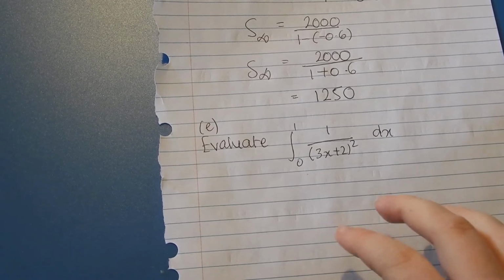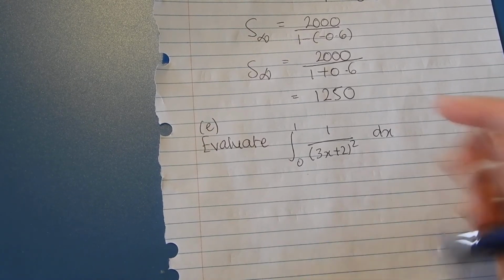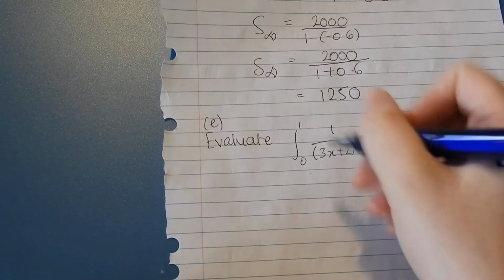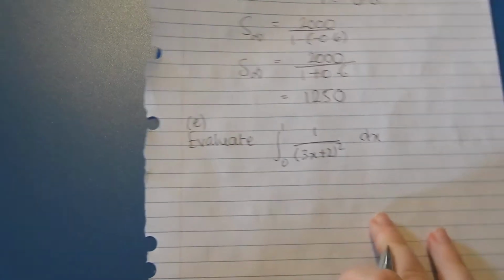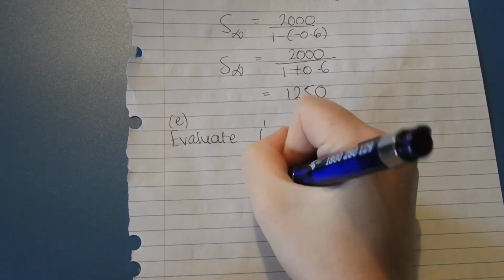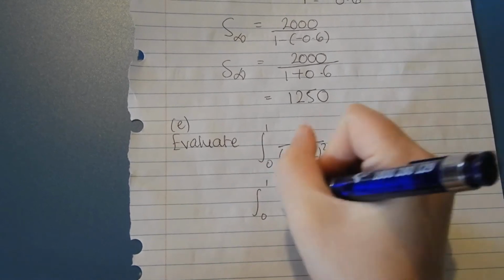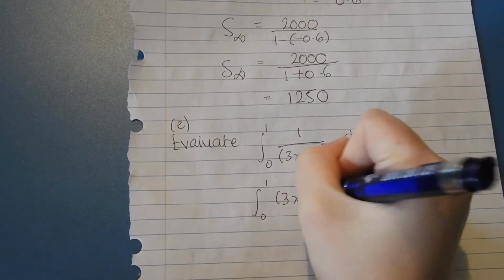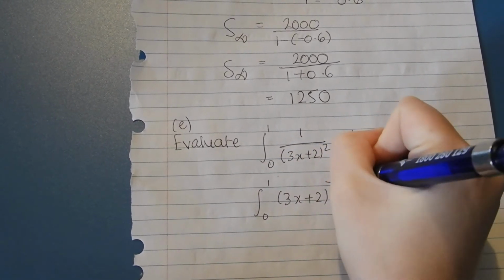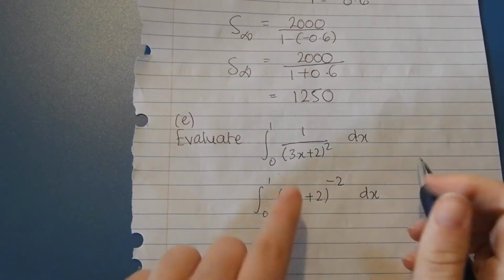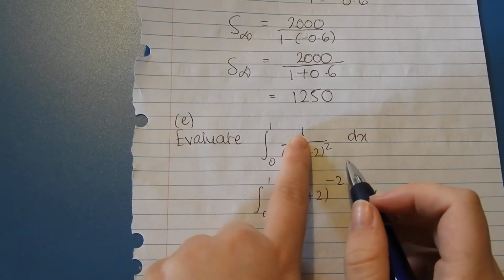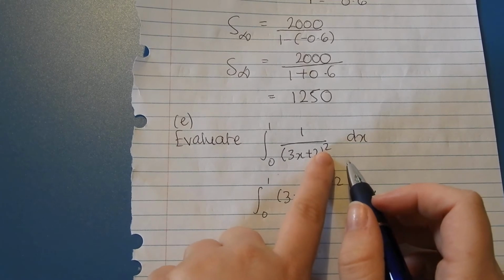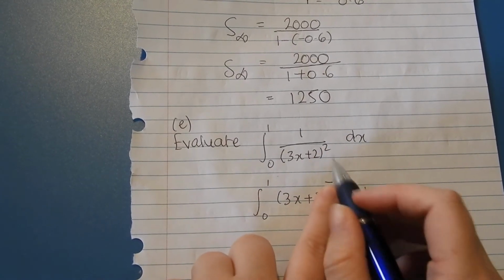First thing to notice is we can get rid of the fraction to start. So we've got the integral from 1 to 0 of (3x plus 2) to the negative 2 dx. If it's a fraction with the 1 on the top, all it's doing is adding a negative to the power.